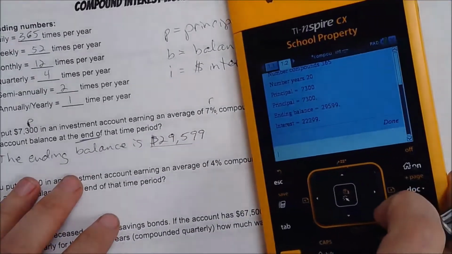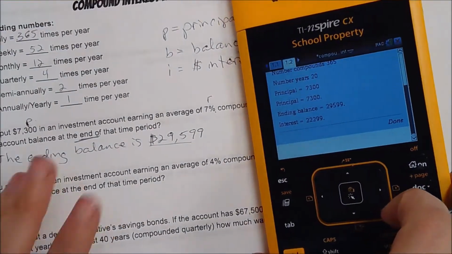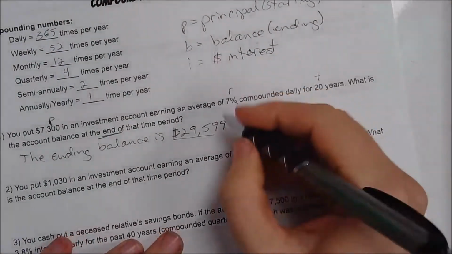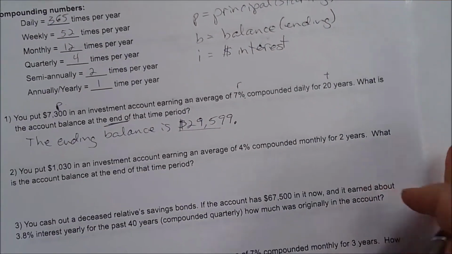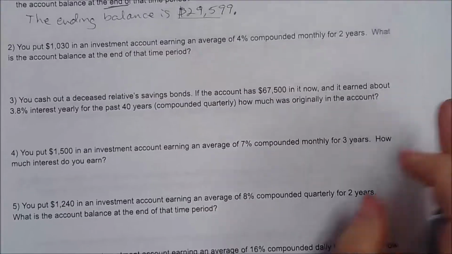Okay, I'll make sure I got that right. Oh, I sure did. Okay, and then that's it. That's it for that problem because we found the ending balance. So let's look at another one.